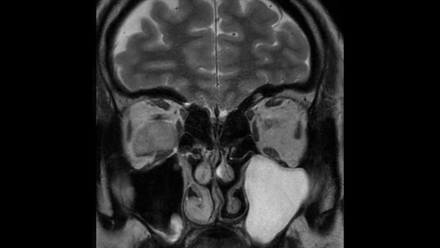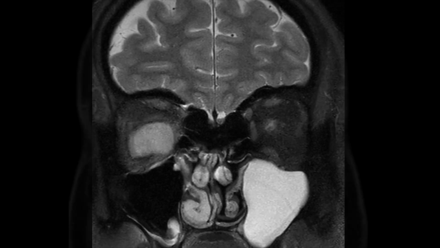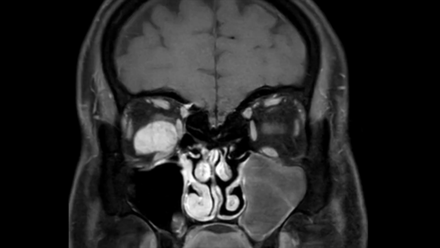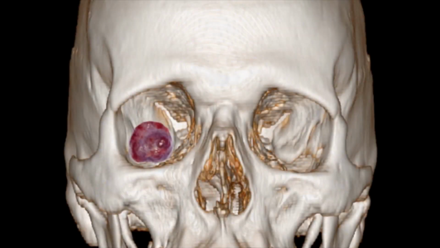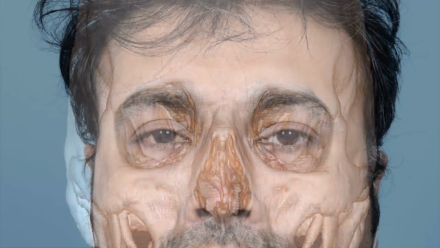It shows heterogeneous hyperintense signals on T2 and isointense on T1 weighted images, with homogeneous post-contrast enhancement with no vascular flow voids within the lesion.